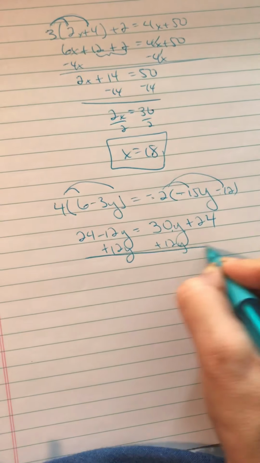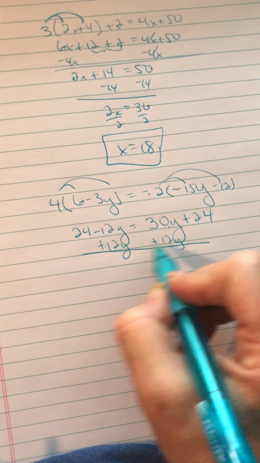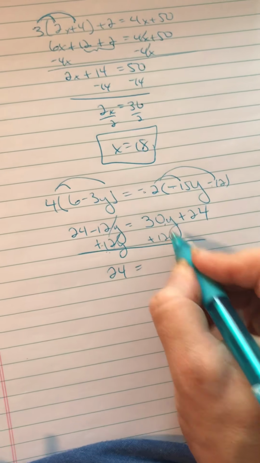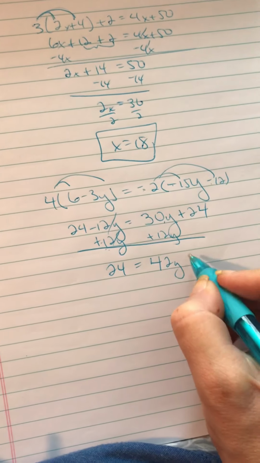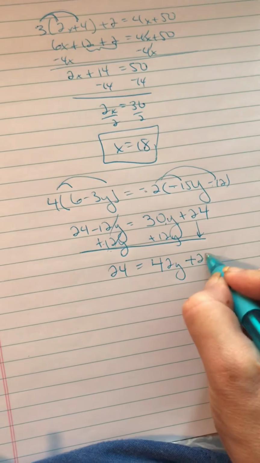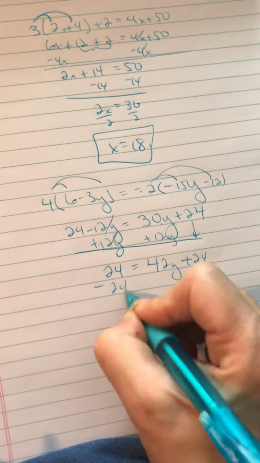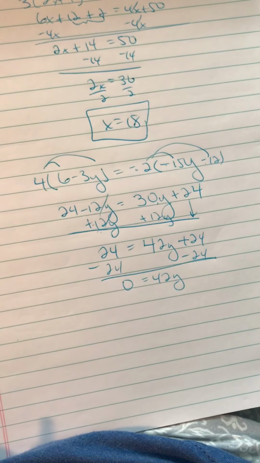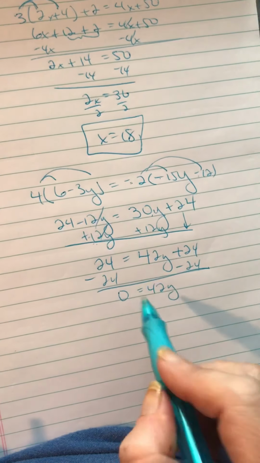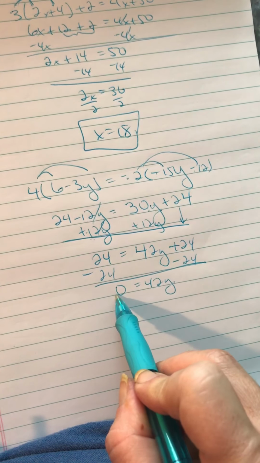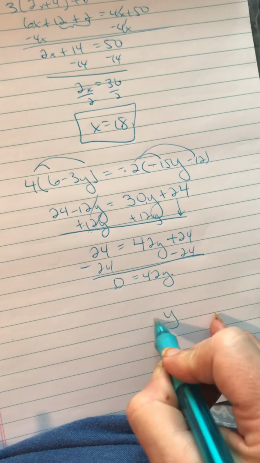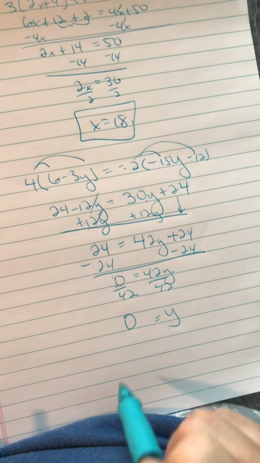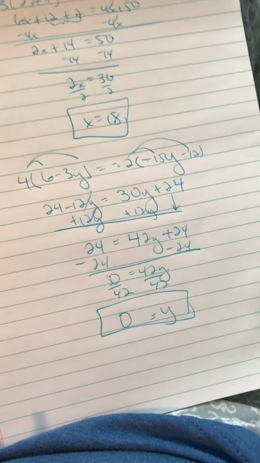Again, notice every single step I show, I balance out that equation on both sides by showing it on the left and the right. This cancels here. I'm left with a clean 24 equals, well, 30 plus 12 is 42y. Notice that plus 24 is still here. Now this is where it gets interesting. I subtract 24 on both sides, I get 0 equals 42y. Well, one of our properties that we learned over the past couple weeks is that when I have two numbers that multiply together to give me 0, what must y be? Well, my answer is 0. How do you know for sure? Go ahead and divide by 42. 0 divided by any number is 0.